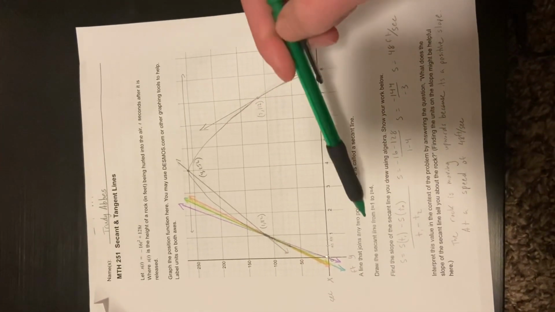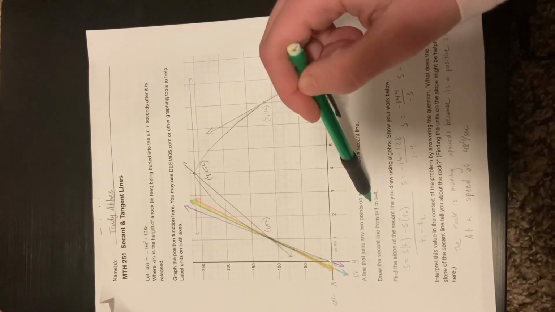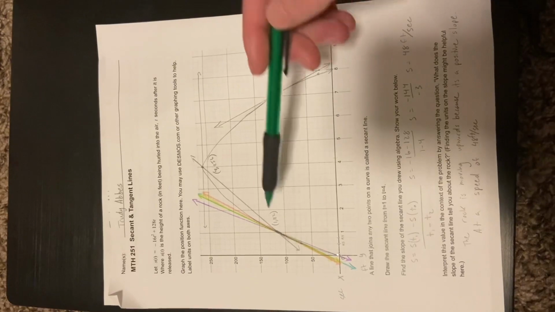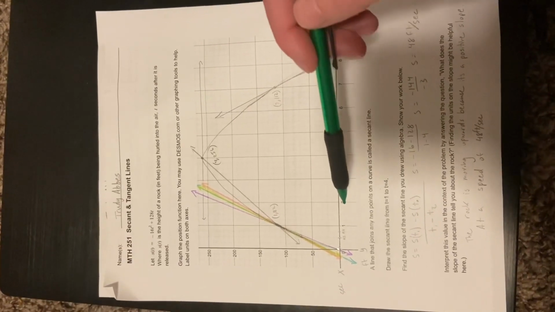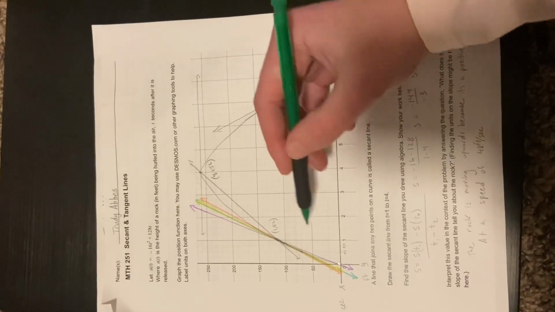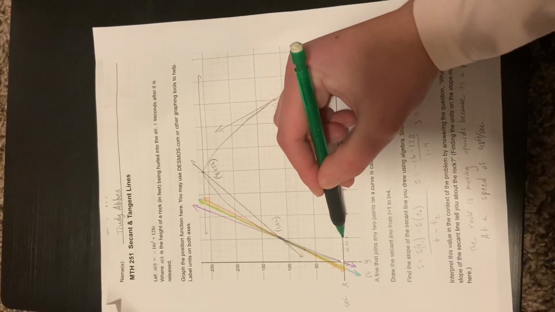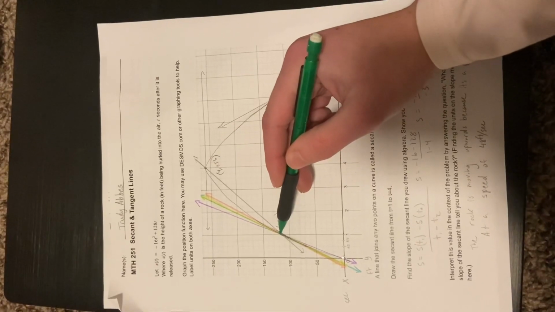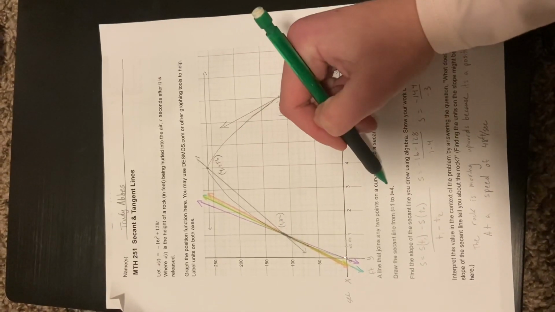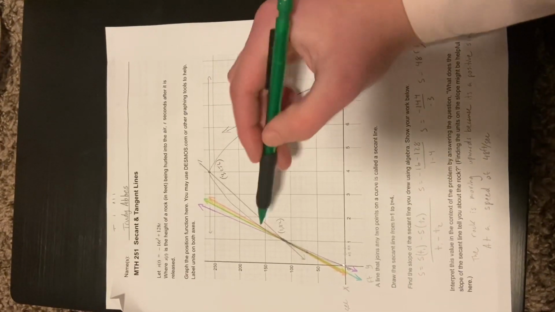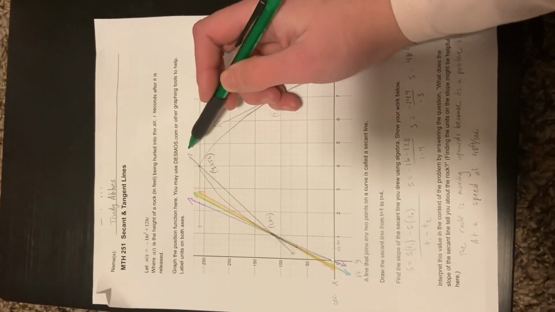We are then given instructions to find our secant line, which is a line that goes through 2 points in a graph. So when we have t equals 1, you can go to x at 1 and go up to your graph and find that point. And then you have t equals 4, go to 4, find that point, and connect them. So this is our secant line right here.